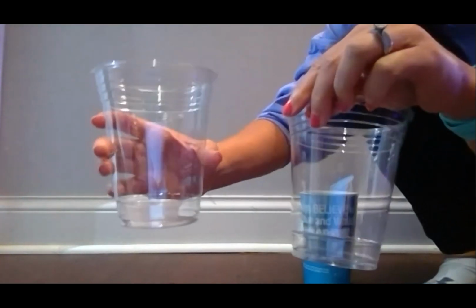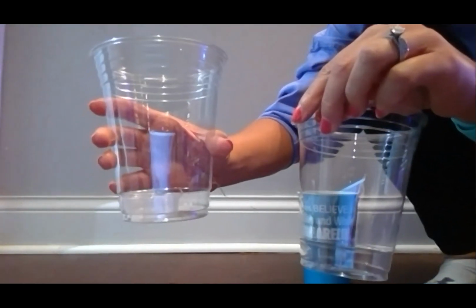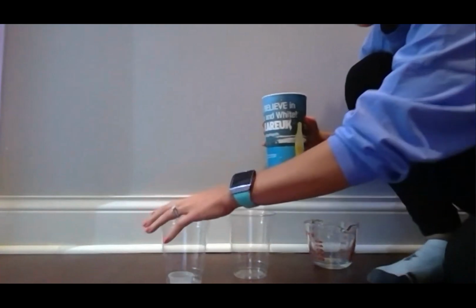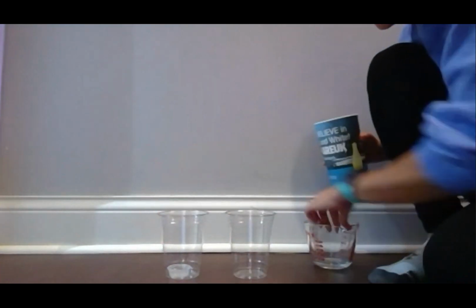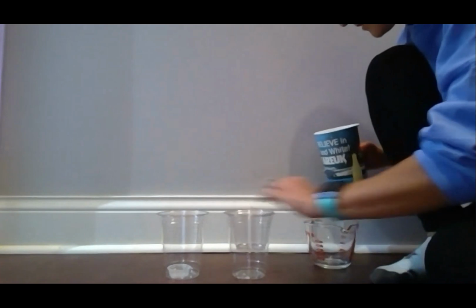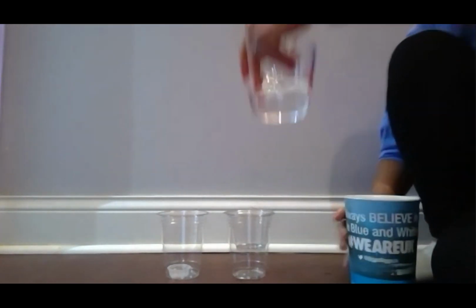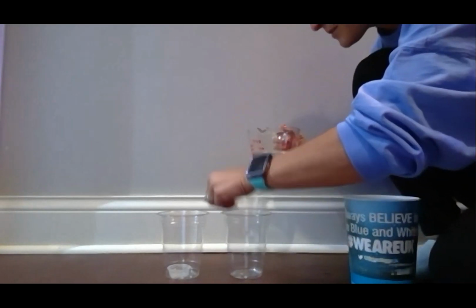This one has a water fountain on the bottom, and this one does not. Let's get ready for our test. Let me back these up so you can see them. Get the right amount of water. All right, here is the first one.